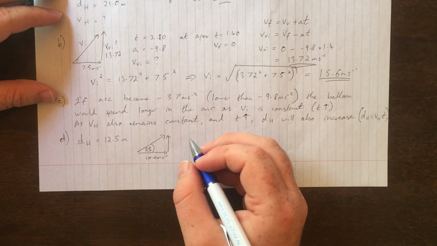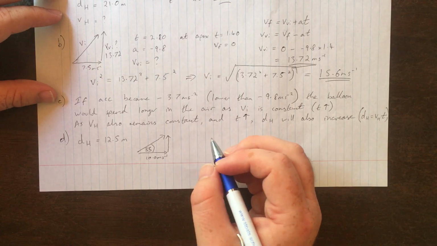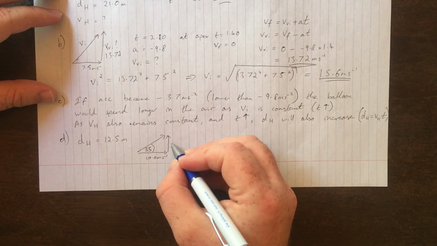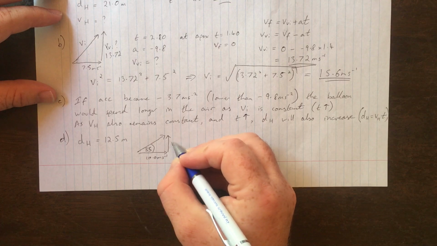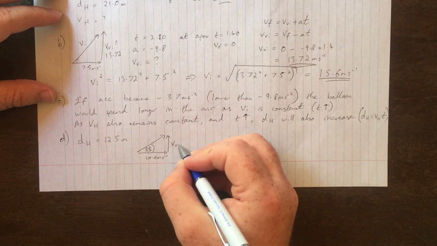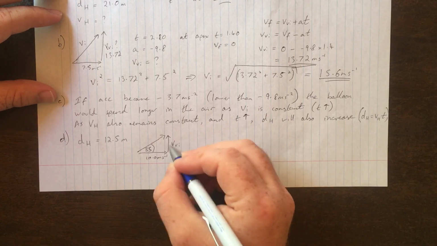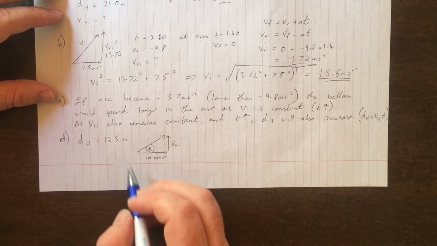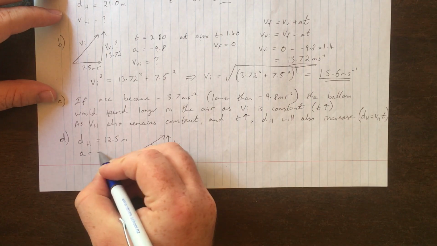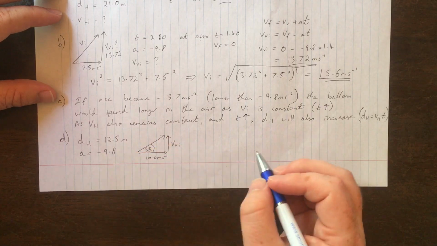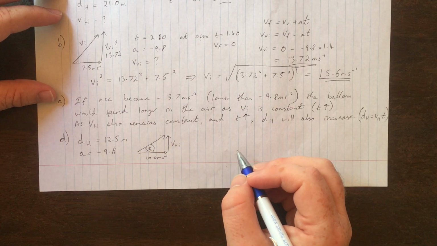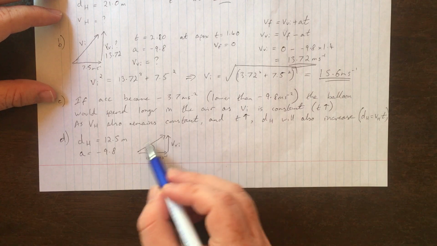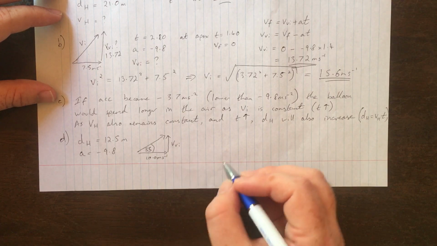We're being asked to find, by first showing that the vertical component of velocity is 7 meters per second, so that's our initial vertical velocity, which is our first unknown in this question. We know that a is negative 9.8, and we're going to use a bit of trigonometry to get VVi.